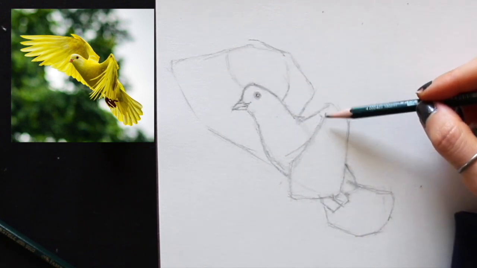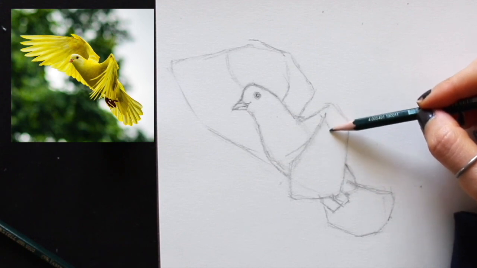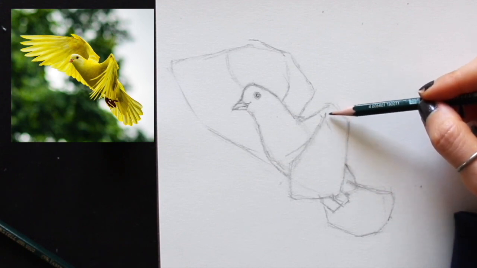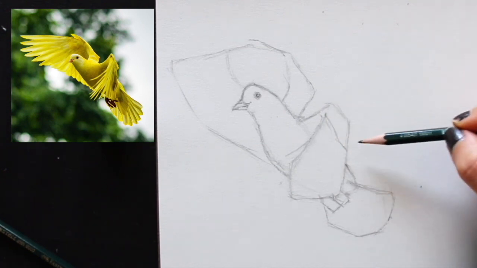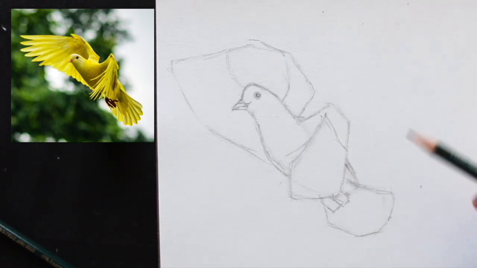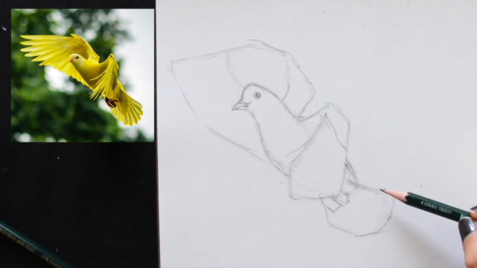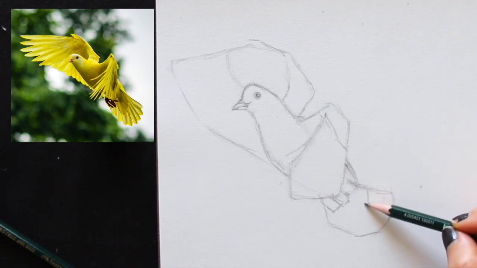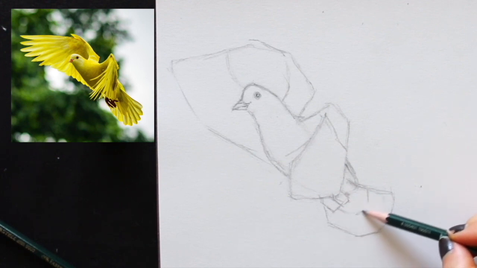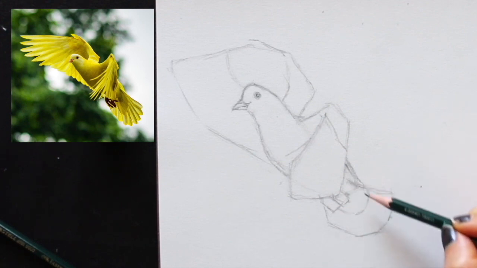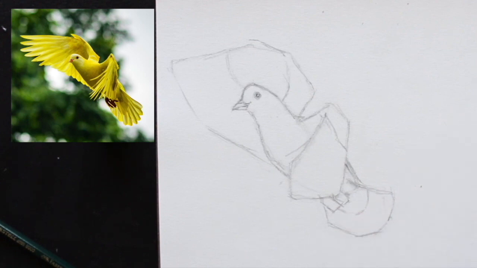And then in this wing here, it's more difficult to see because of the position of the wing, but I think it's happening somewhere around there. I'm just gonna get that in to the best of my abilities. And is any of that change in feather type happening in the tail? Well, yes, I can also see that in the tail. So it's happening somewhere around here. The feathers kind of become longer in the bottom portion.